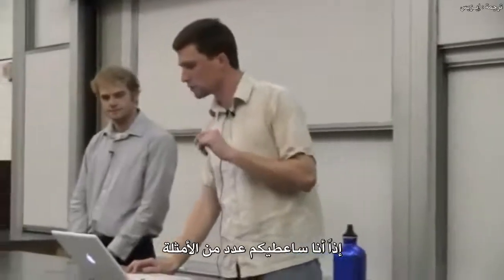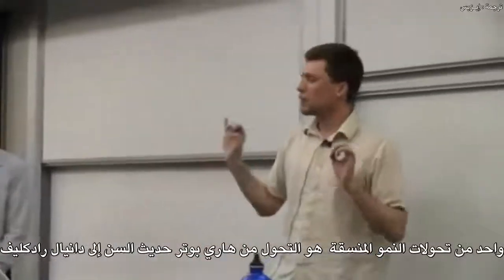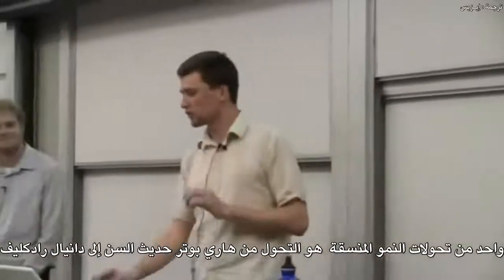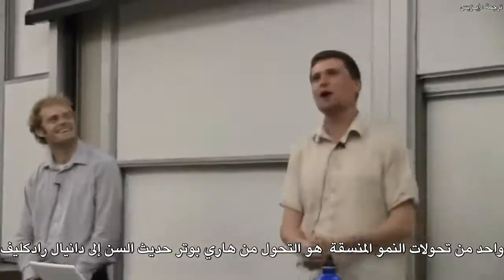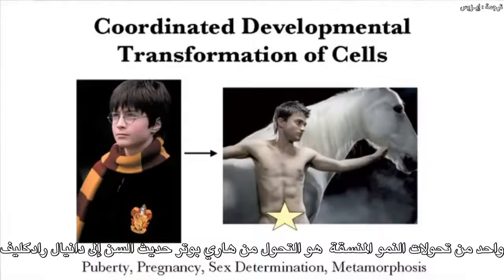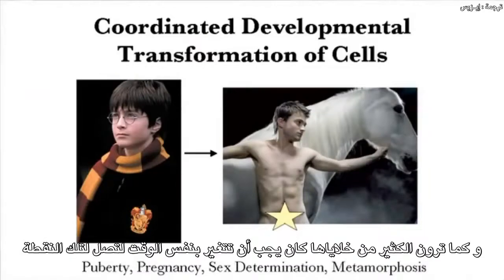So I'll give you a couple examples. One really great coordinated developmental transformation was the transition from young Harry Potter to Daniel Radcliffe, right? He was in that weird horseplay thing, got a lot of publicity. And you can see, a lot of his cells had to change all at the same time, and you get the point.